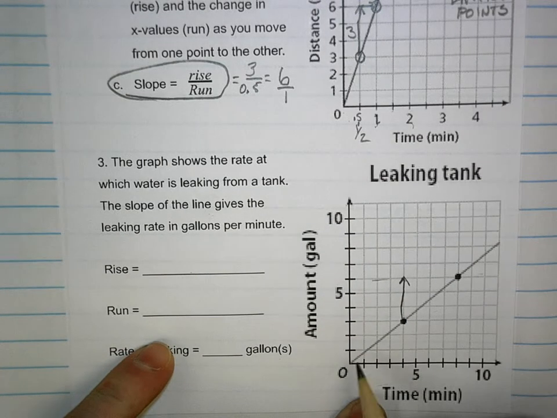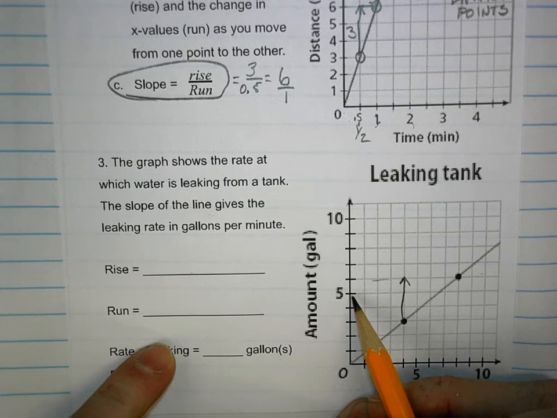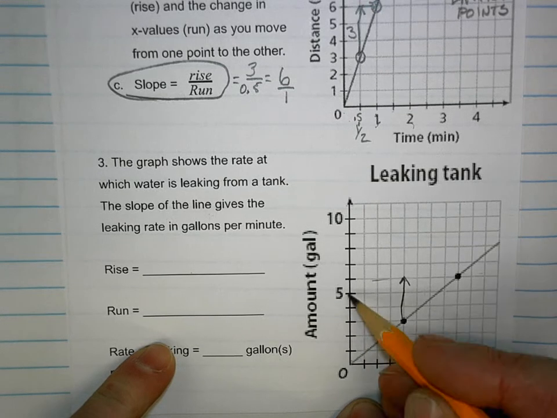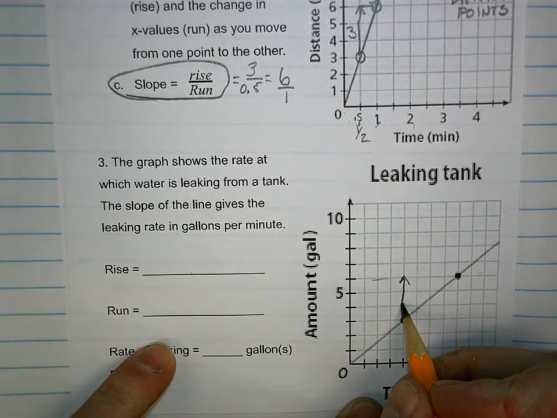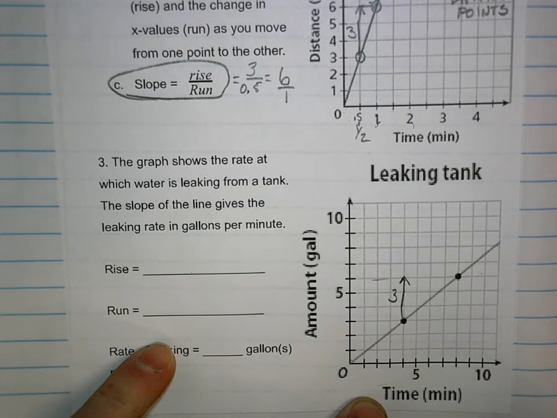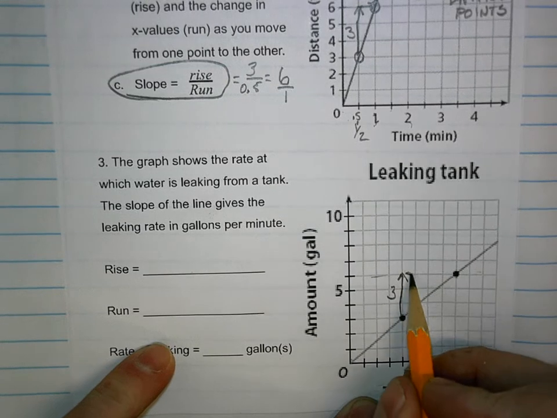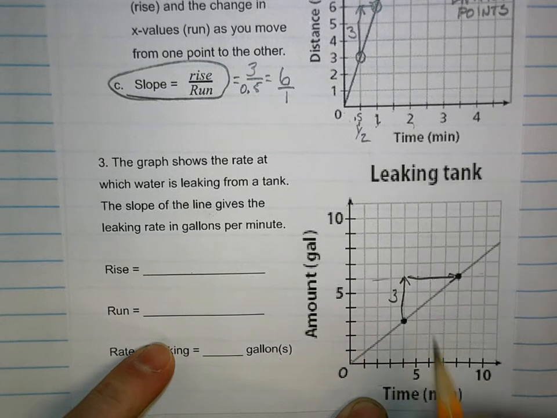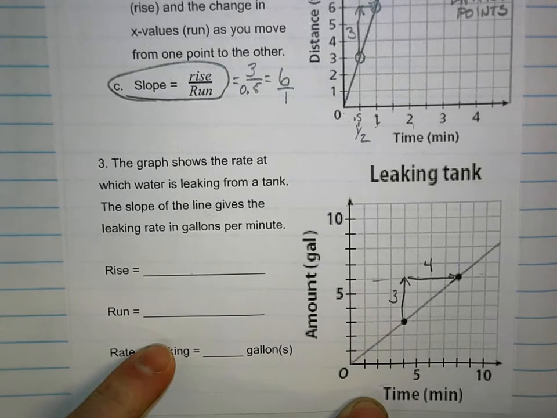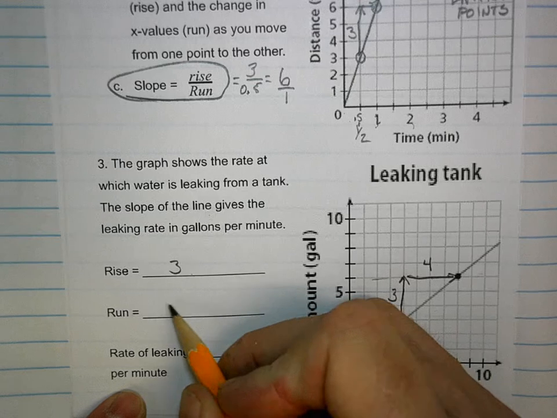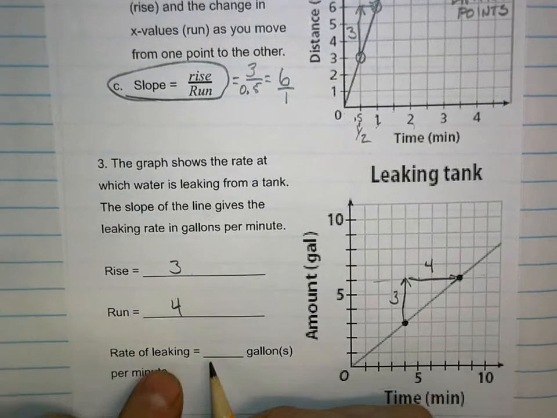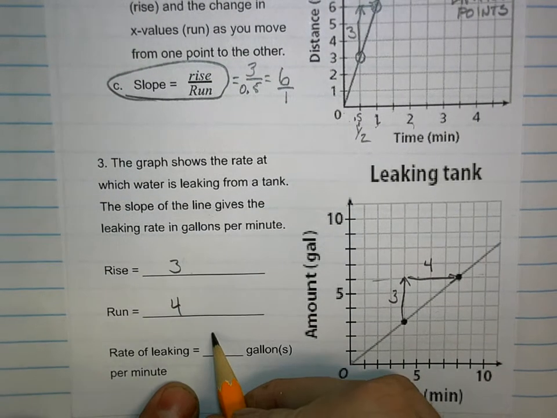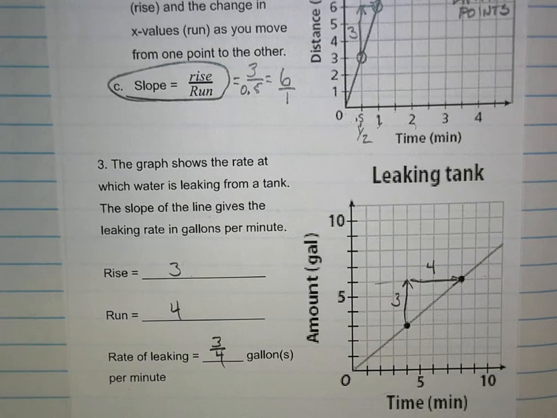Now, pay attention to the units. What are these units here? They're ones going up. So how far did I rise? 3. The next one, I'm going to run. 1, 2, 3, 4. I look down here, these are all ones. So I rise 3 and I run 4. The rate is rise over run, or 3/4 gallons per minute. That's all we have to do. That's it on that one.